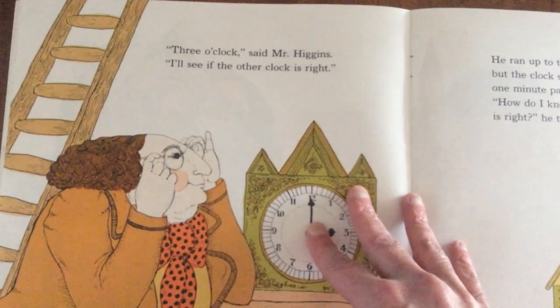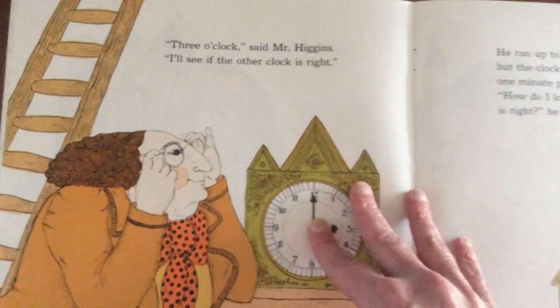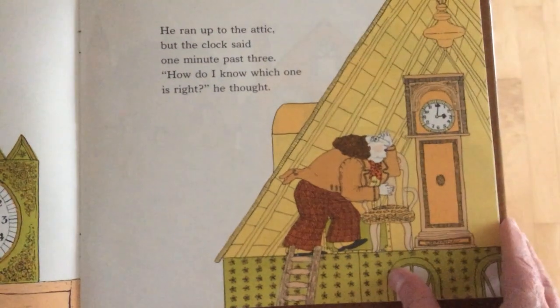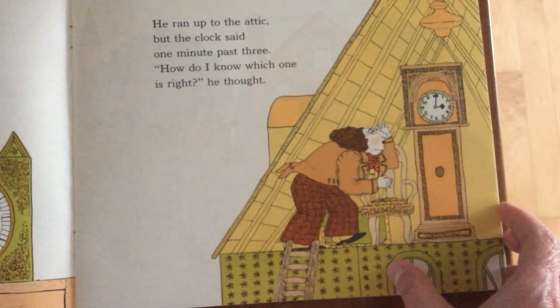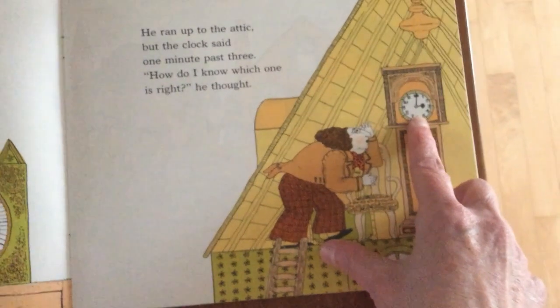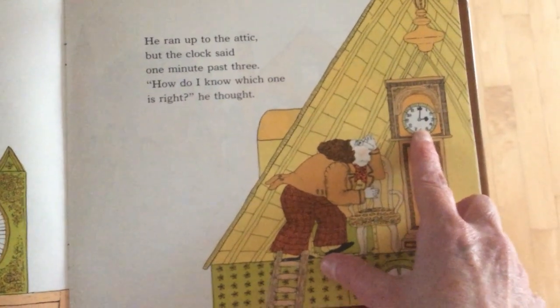3 o'clock, said Mr. Higgins. I'll see if the other clock is right. He ran up to the attic, but the clock said 1 minute past 3. How do I know which one is right, he thought.